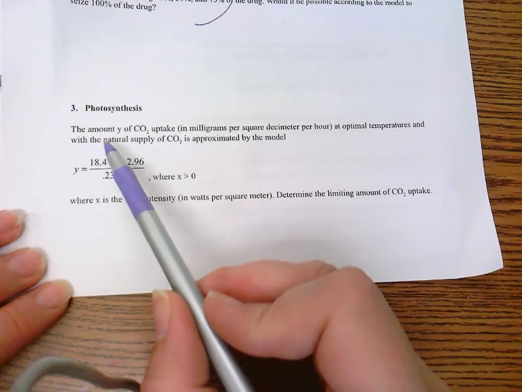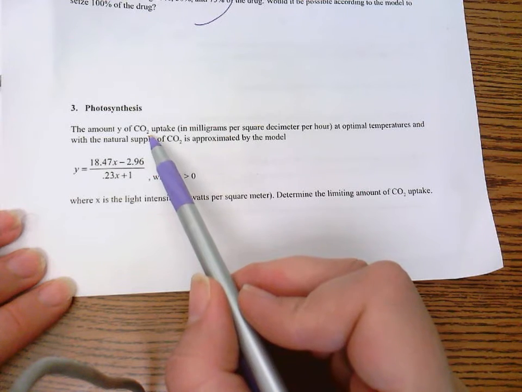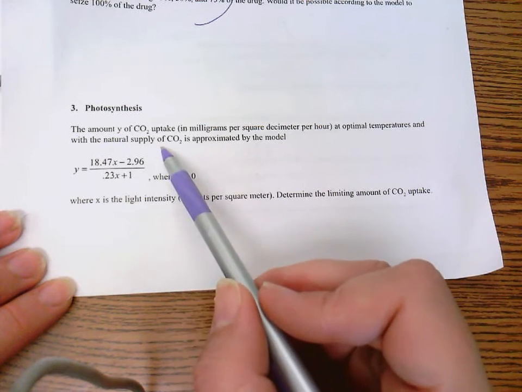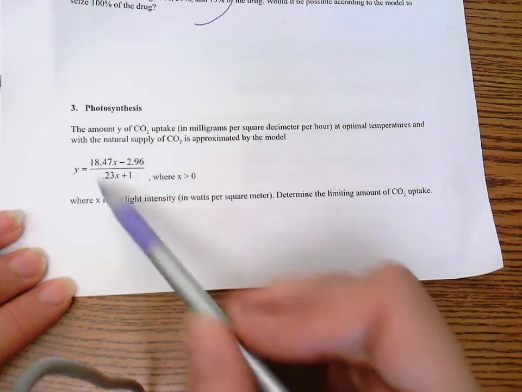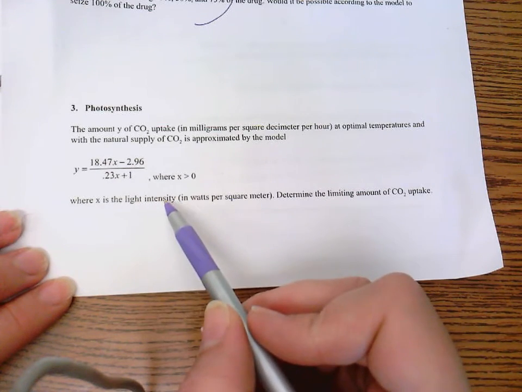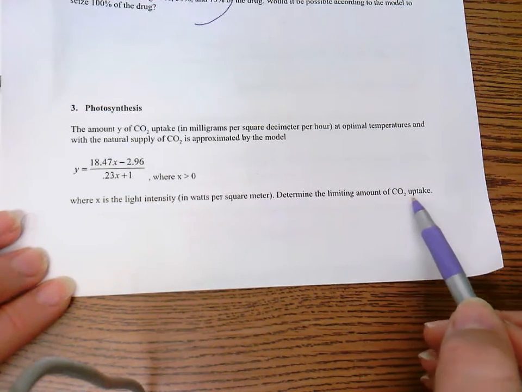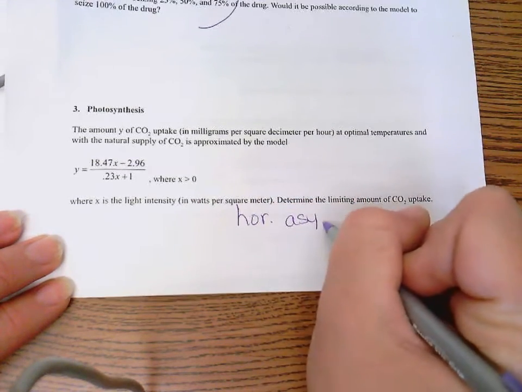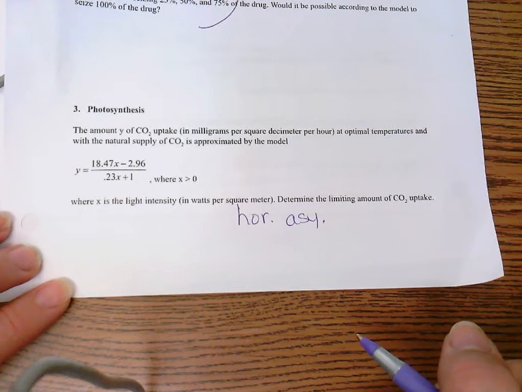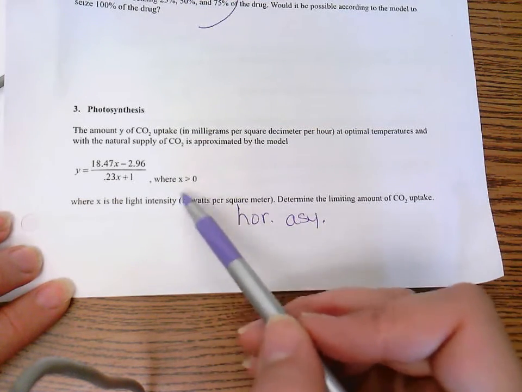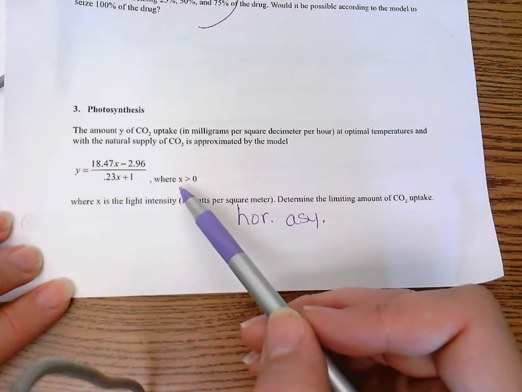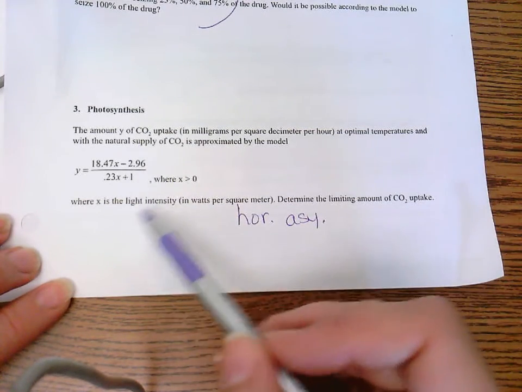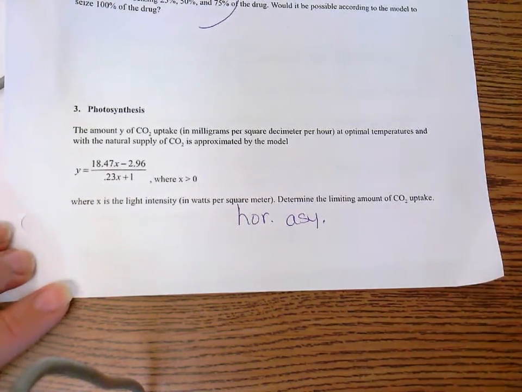And number 3, the amount of carbon dioxide uptake in milligrams per square decimeter per hour at optimal temperature with a natural supply of CO2 is approximated by this model. X is the light intensity. Determine the limiting amount of CO2 uptake. So you're looking for the horizontal asymptote, right? What's the maximum carbon dioxide uptake, which is basically when X is really, really big? What is going to be the asymptote? What's the limiting amount? So what's the maximum CO2 uptake per hour?